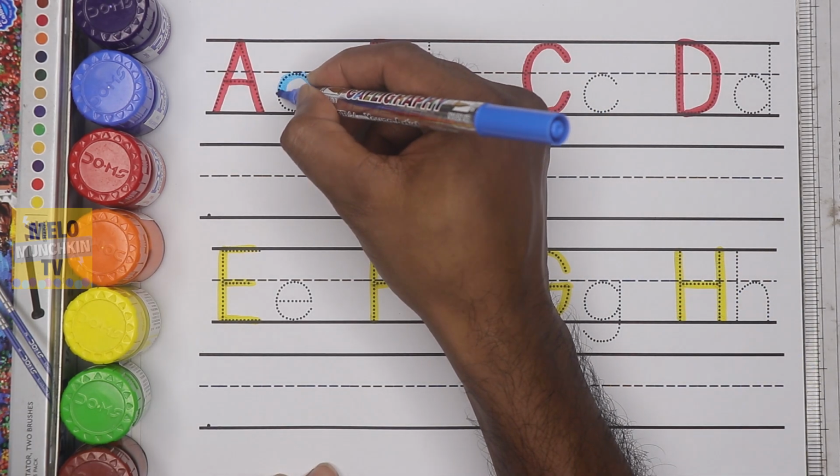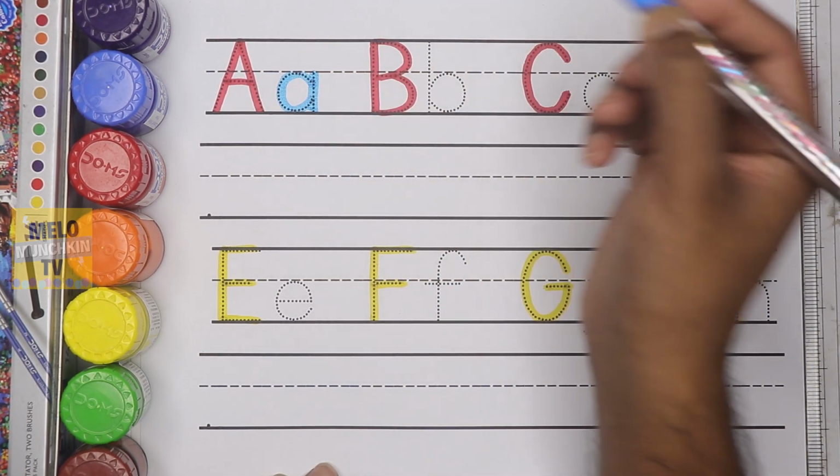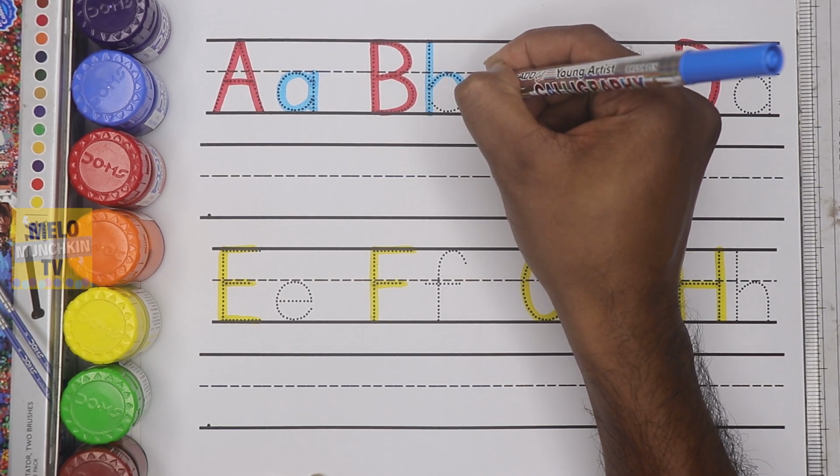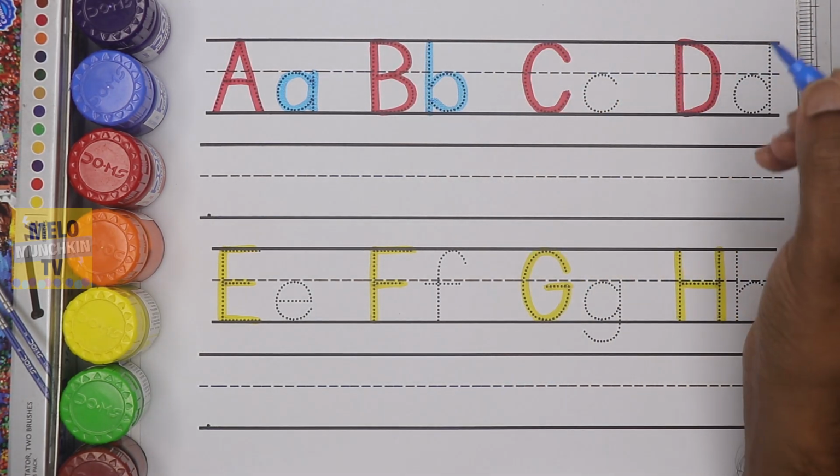This is small letter A. A for apple. This is small letter B. B for ball.